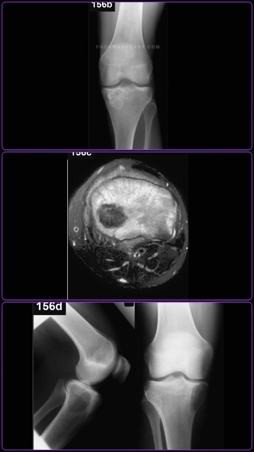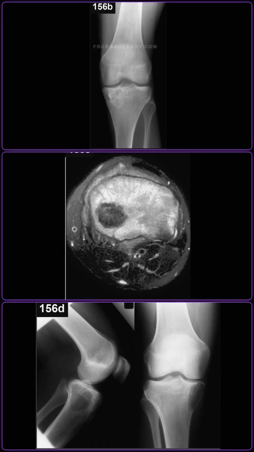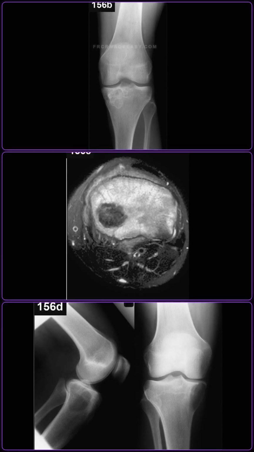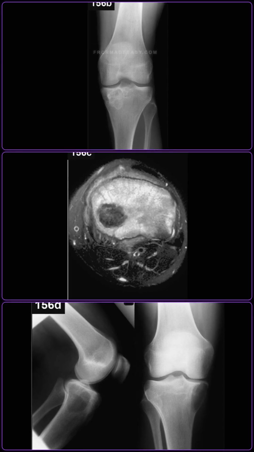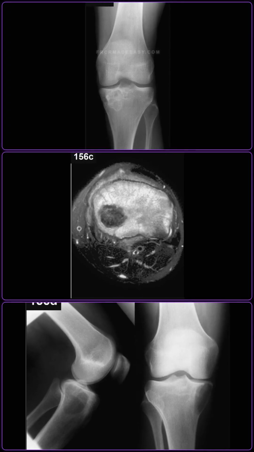This reactive marrow edema is a classic hallmark of chondroblastoma and can sometimes lead to an overestimation of the tumor's aggressiveness on MRI. The last radiograph demonstrates a subarticular eccentric lucent lesion in the distal femur abutting the joint surface without any marginal sclerosis, which is classic for a giant cell tumor in a mature skeleton.